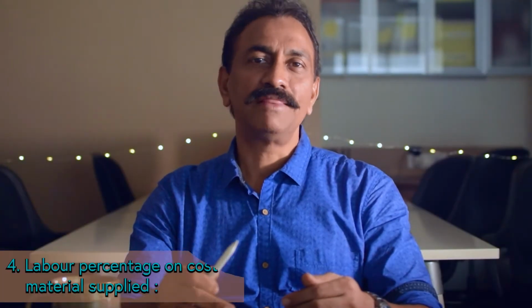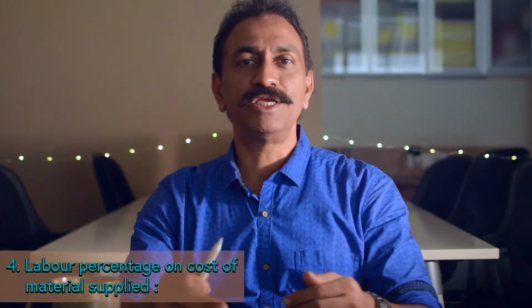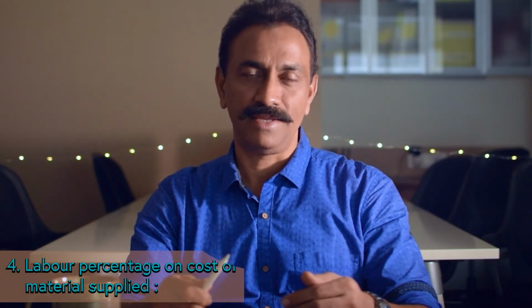And the fourth and the last type is labor percentage on the cost of material supplied. Every agency has its cost material supplied for the entire project. So based on this material cost, the labor is calculated on a percentage basis, which normally is close to 50% of the material cost. Many times, the client is looking for the overall control of the project where architect is not appointed. In such kind of project, this type of quotations are opted for.